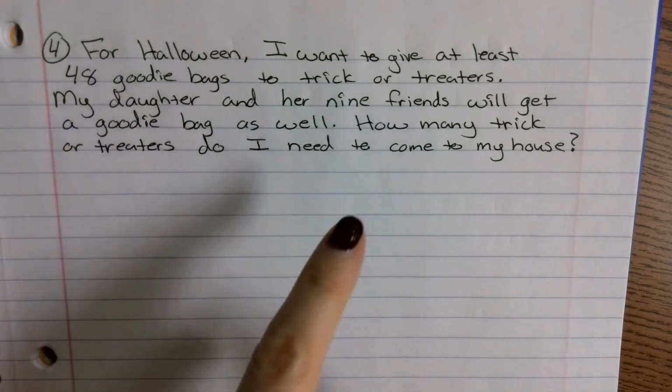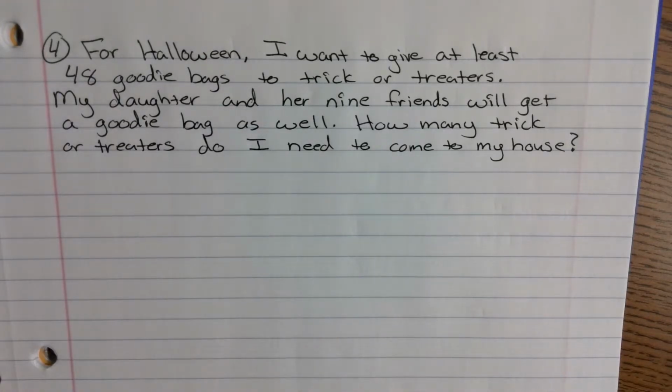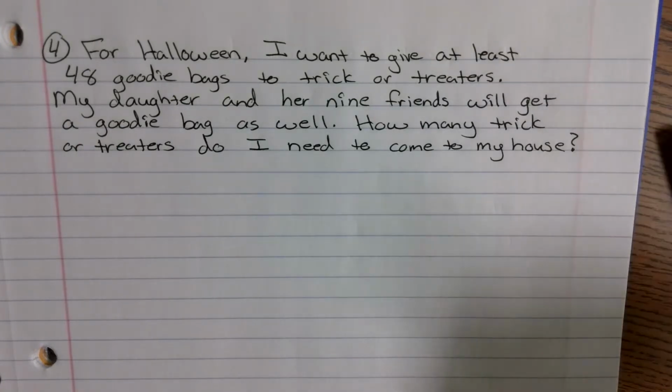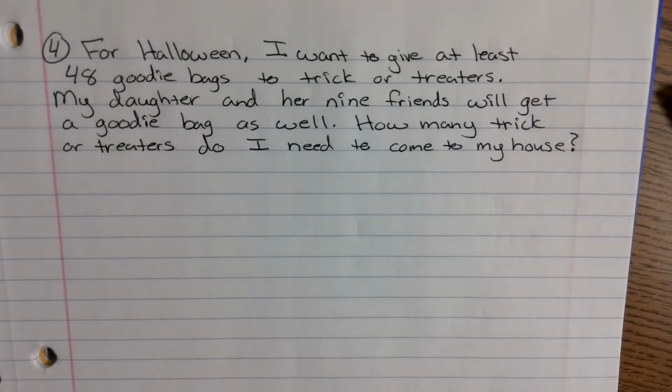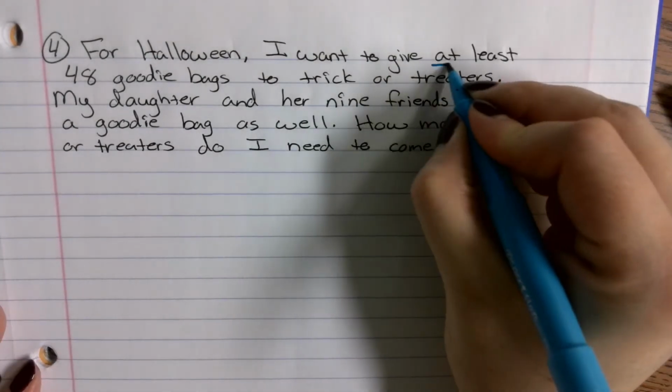So for here, let's first set up the inequality. What's the inequality statement, the phrase that I'm looking at? Look through the problem, find the phrase that represents an inequality. So, Jordan? At least.